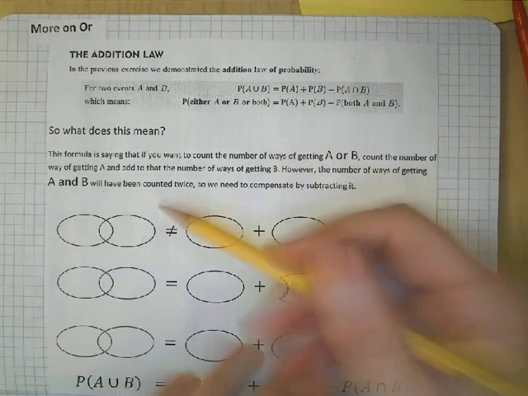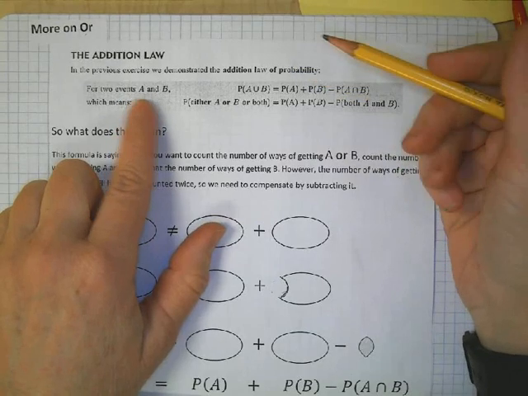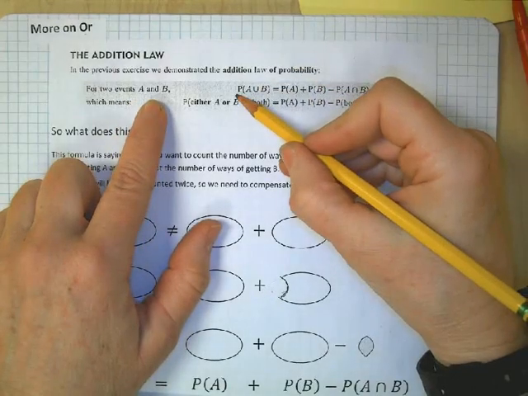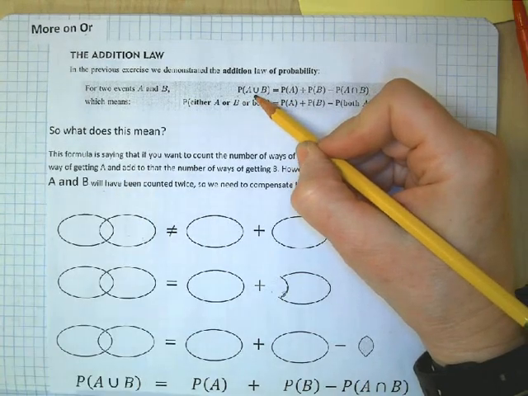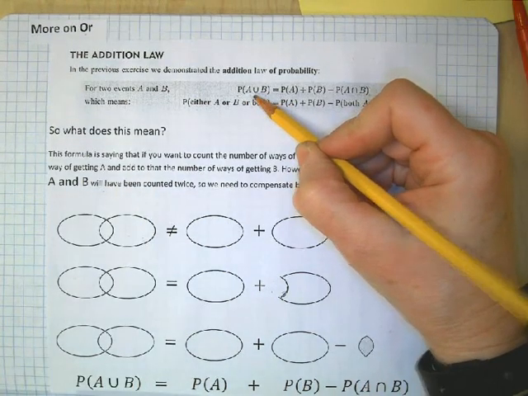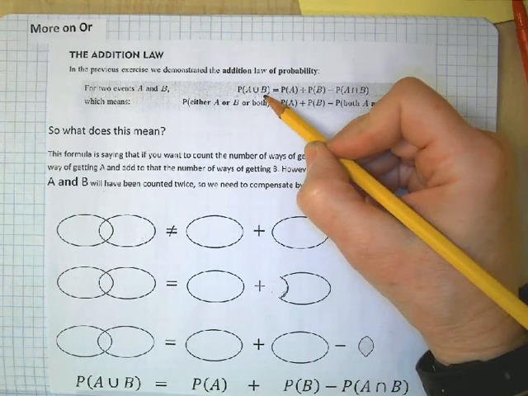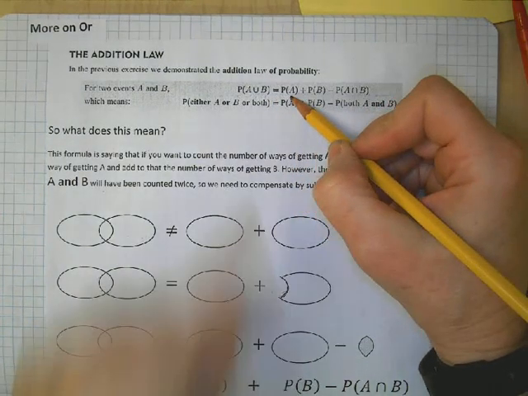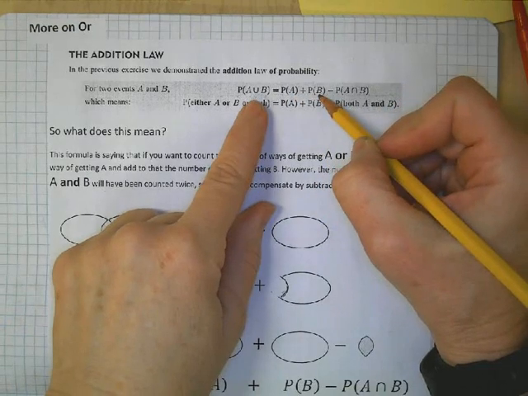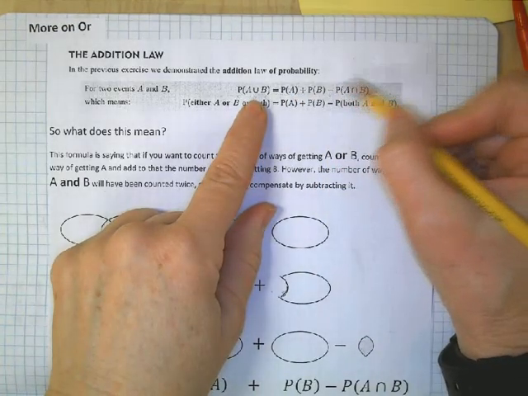So what we have is two events, A and B, and the probability of A or B happening. You have had the notes on and or, so this is an or problem. The probability of A or B happening, you can summarize it like this. It's equal to the probability of A plus the probability of B minus the probability of their overlap.